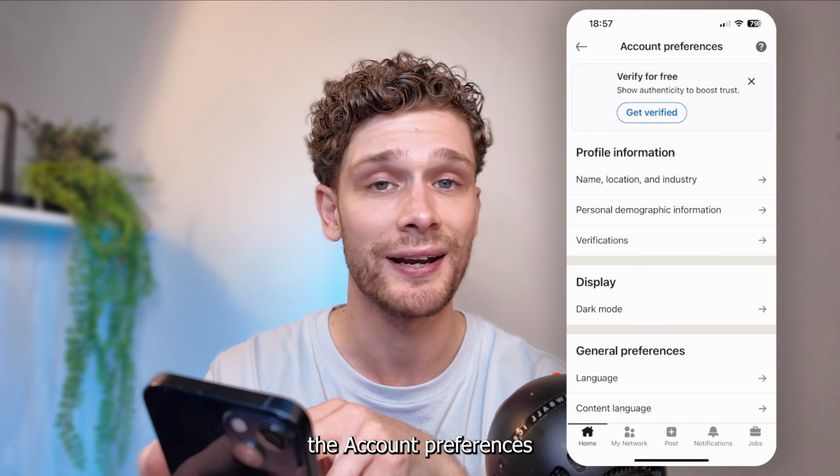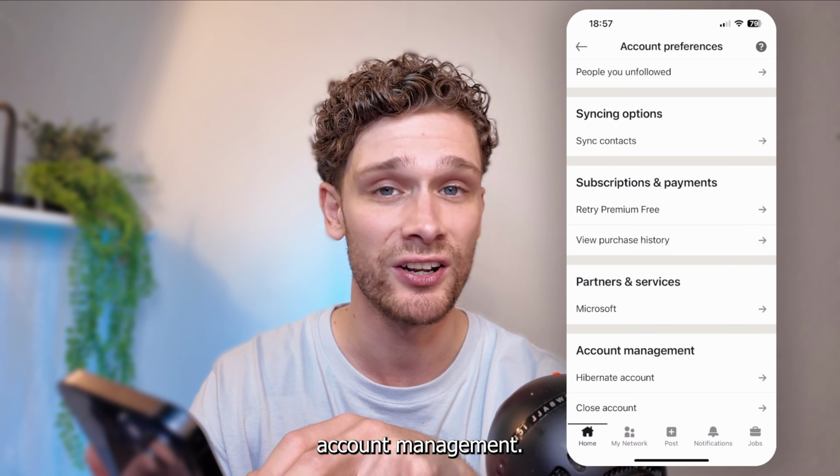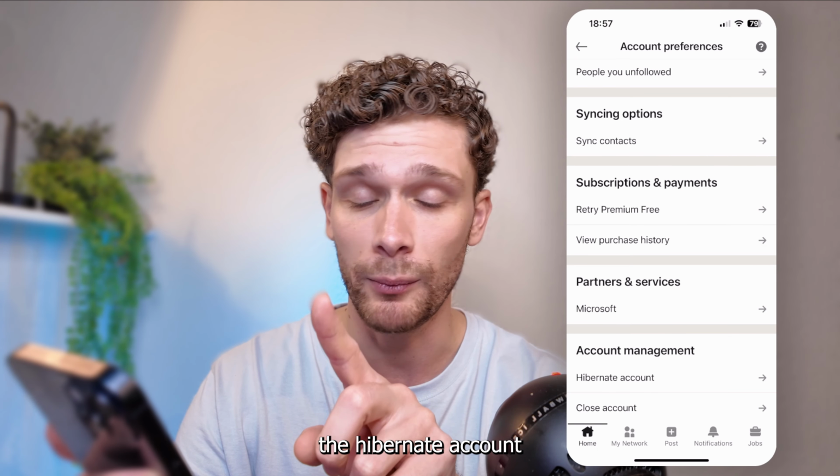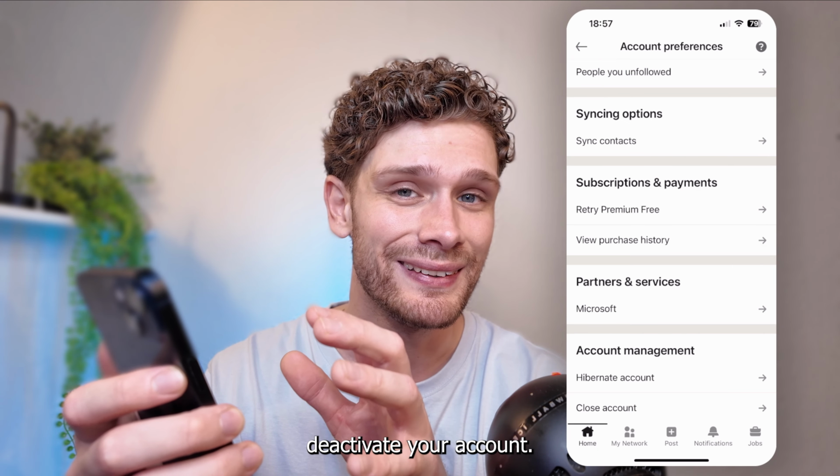You simply open up the Account Preferences and here scroll all the way down till you see the Account Management. Now there are two options, the Hibernate account and Close account. Now the Hibernate account will actually deactivate your account.